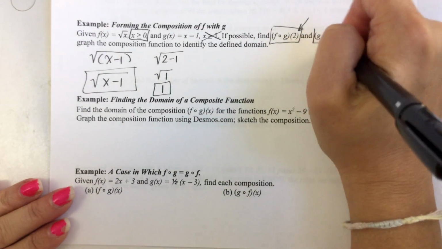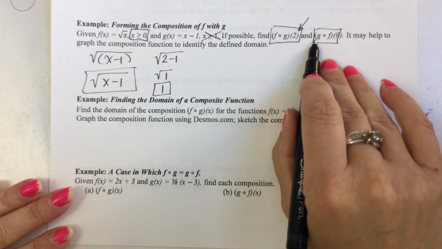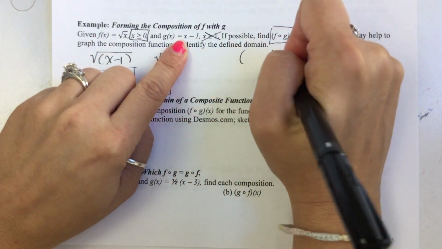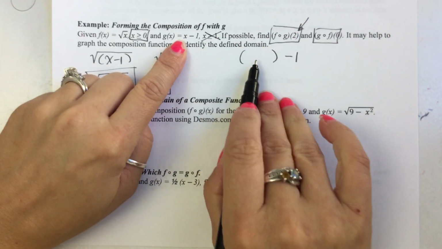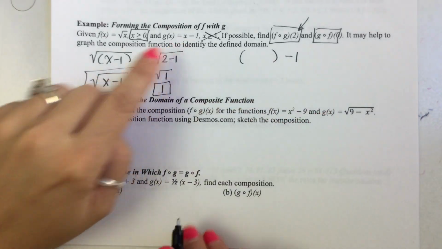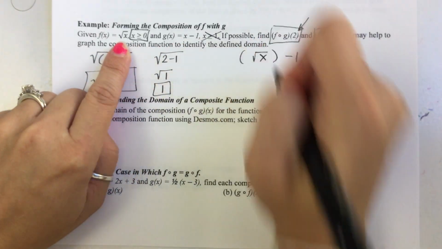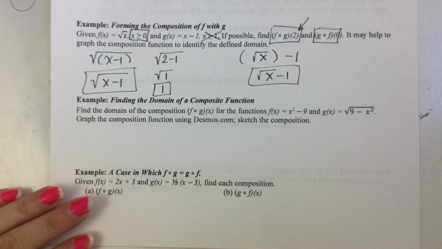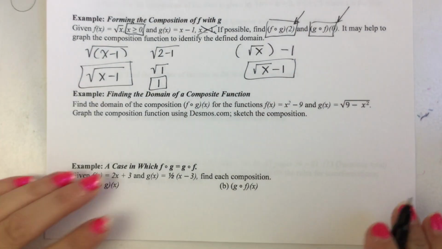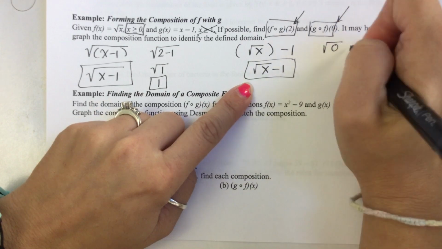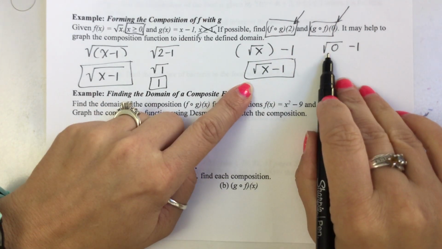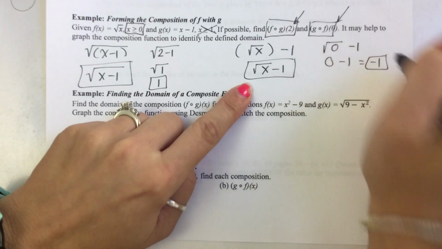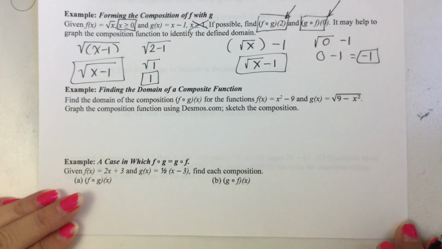Okay, let's look at another one. The g function followed by the f function. So g is x minus 1. Where I had the x, I went ahead and filled in the parentheses. What goes in that place is the square root of x. So it's the square root of x minus 1. That's the function. Now, if possible, put in a 0. Well, again, I can plug a 0 in there. The square root of 0 is 0. 0 minus 1 is negative 1. Okay, so that's that part.